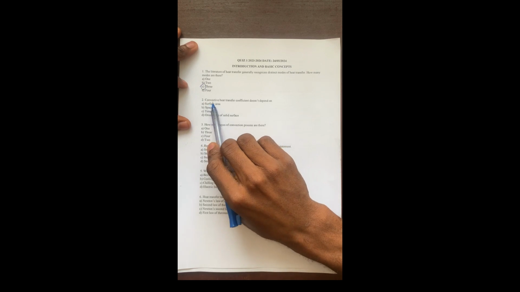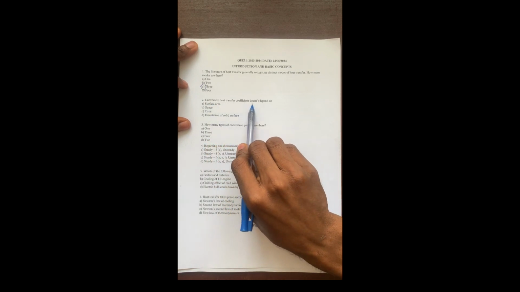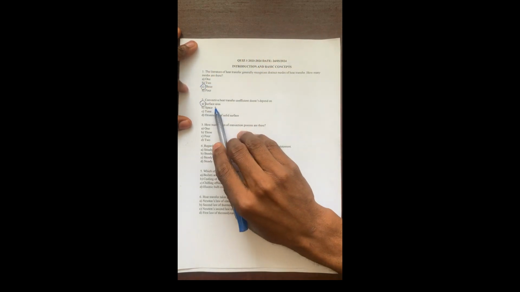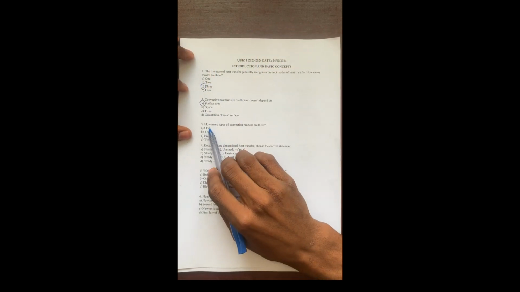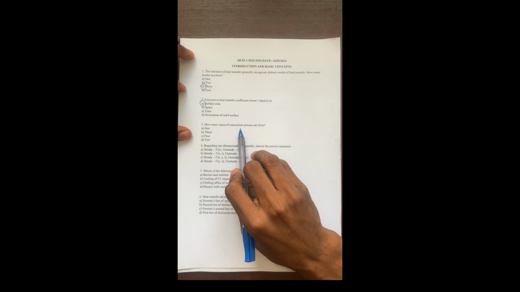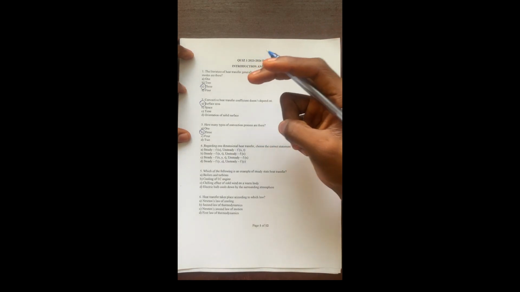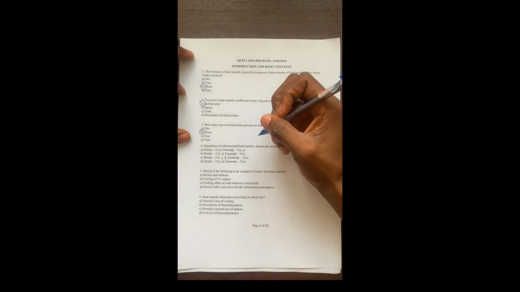Number 2, convective heat transfer coefficient doesn't depend on, looking at the options, A, it doesn't depend on surface area. How many types of convection processes are there? So we have 3. We have the forced convection process, we have the free or natural convection process, and we have the mixed convection process.